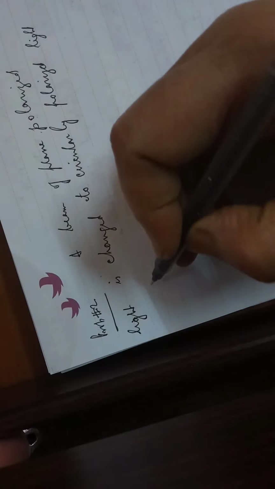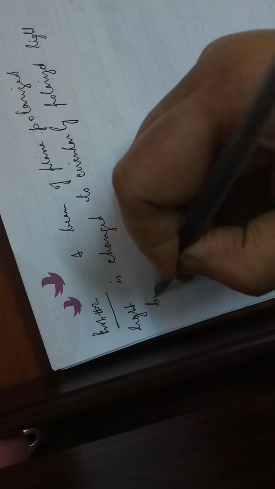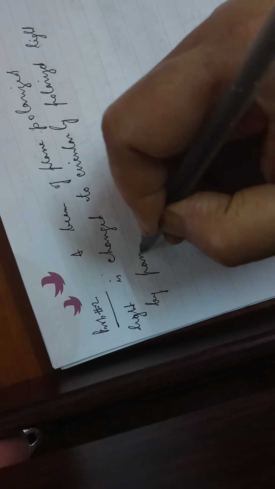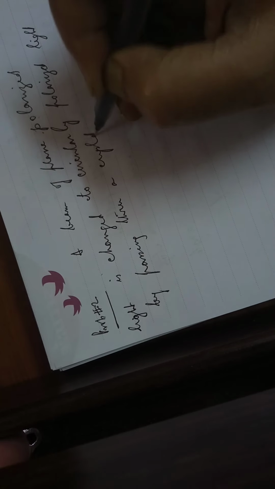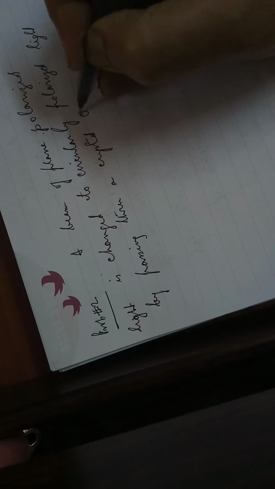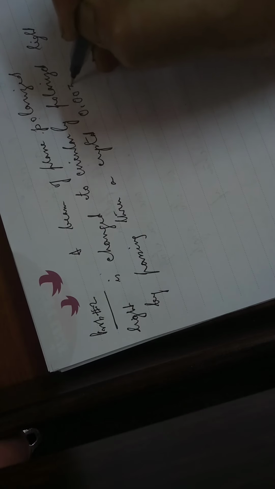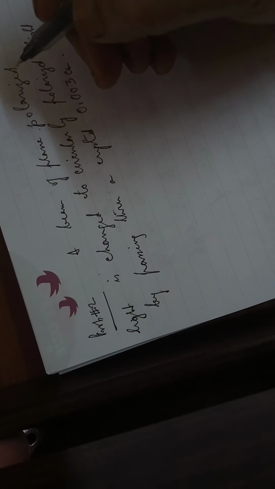By passing through a crystal. What is the thickness of the crystal? 0.003 centimeters. Okay, you have to calculate the birefringence of the crystal, assuming this to be the minimum thickness that will produce the effect.